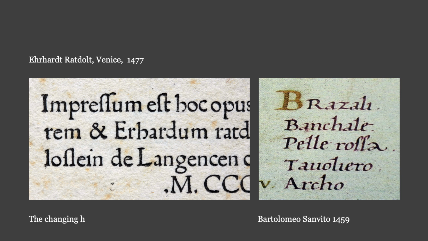And this is the work of this German Erhard Ratdolt. On the right you have a kind of, not quite, but nearly upright script of San Vito, and notice in the second line, Bancale, and in the bottom line, Arco, the letter H has this N-like form.